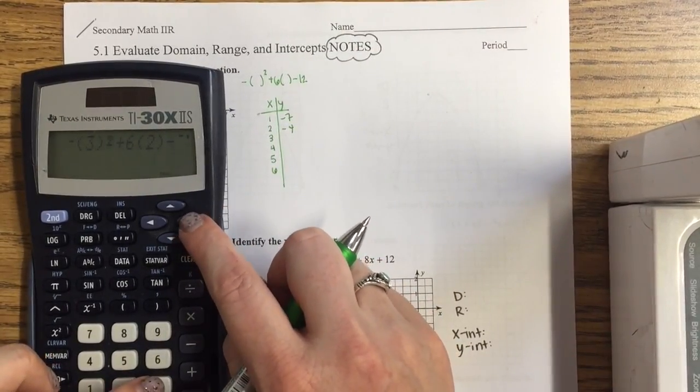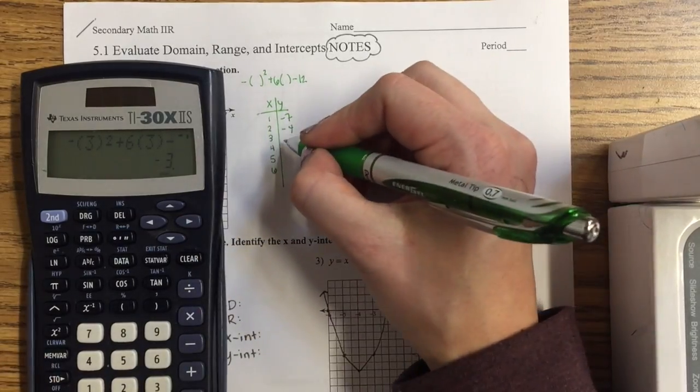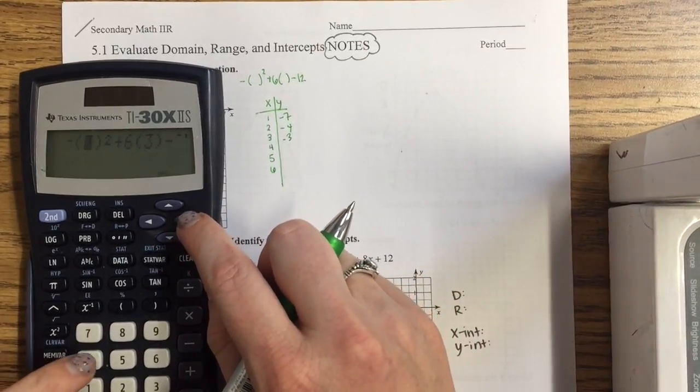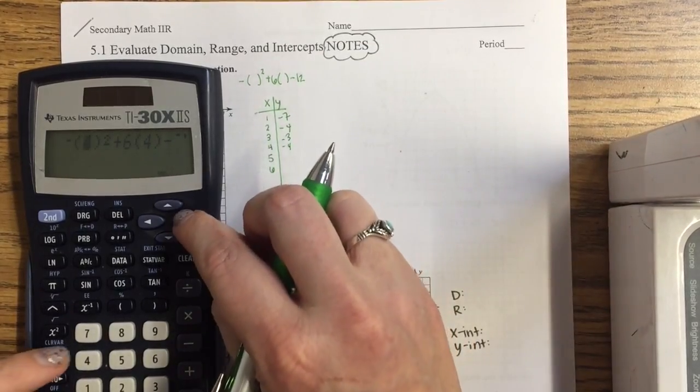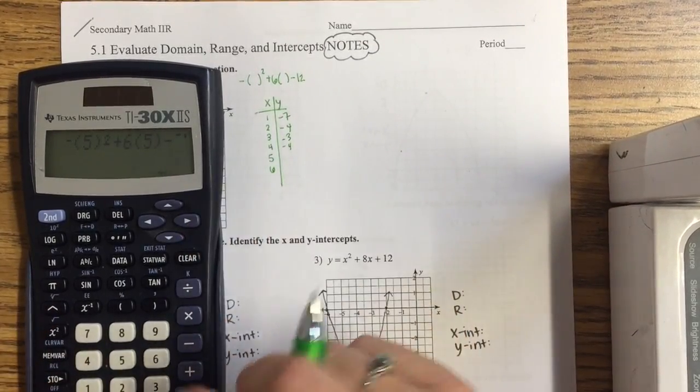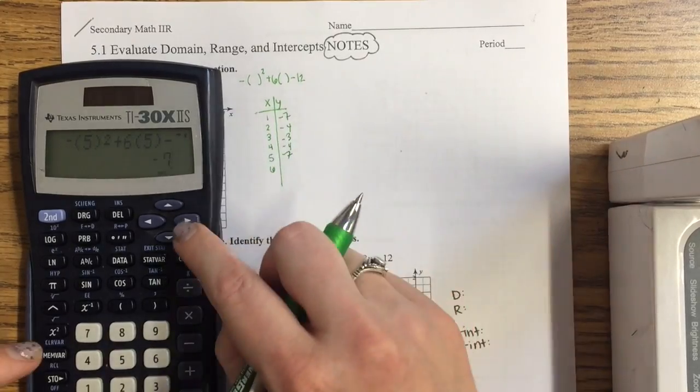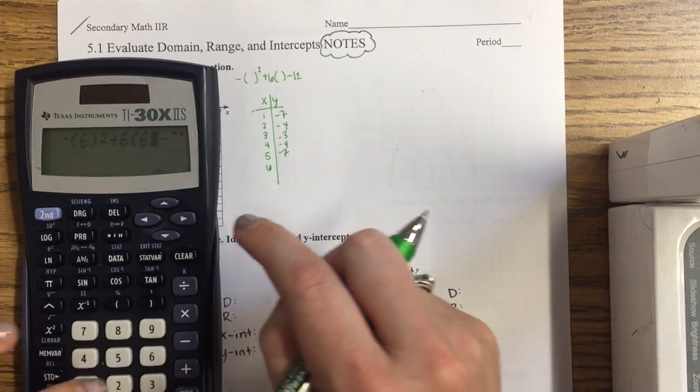scroll through and make it a 3, scroll through, make it a 4, 5, and 6.